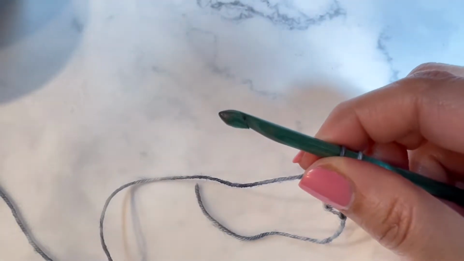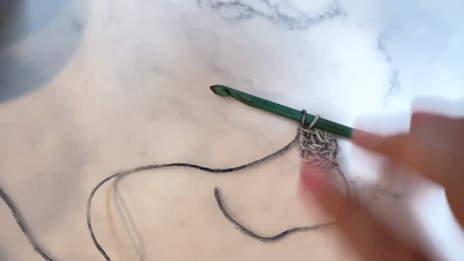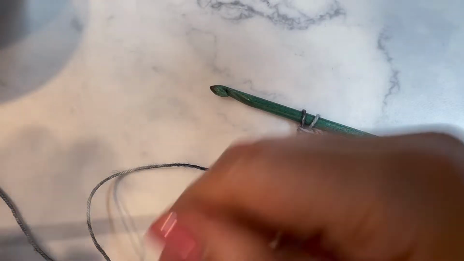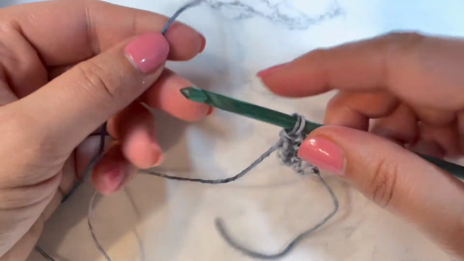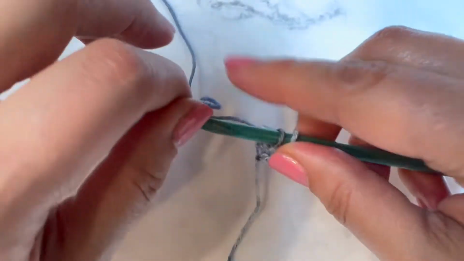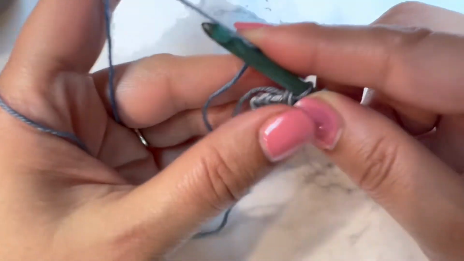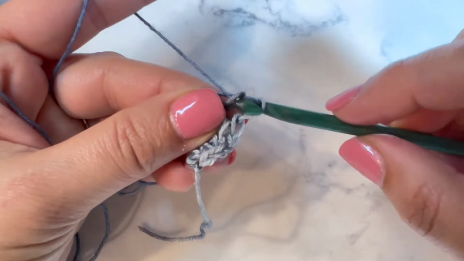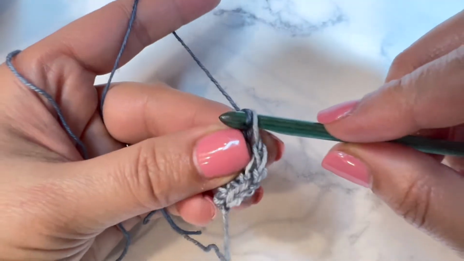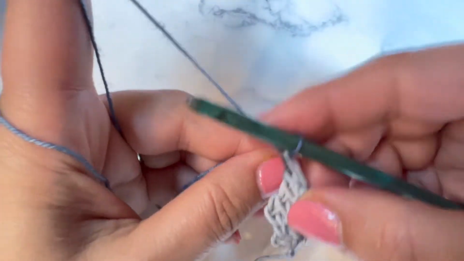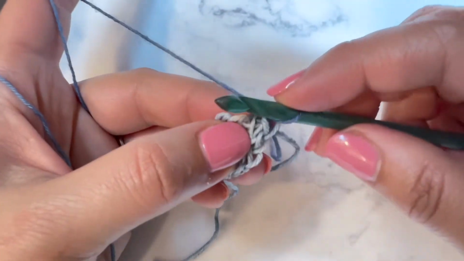I'm going to bring in our other color. Let me get this ready. So now we have color 2. When I have 2 loops on my hook, I'm going to go ahead and just pull through, just like that. And then we'll pull that nice and tight. And then I'm going to do the same thing.